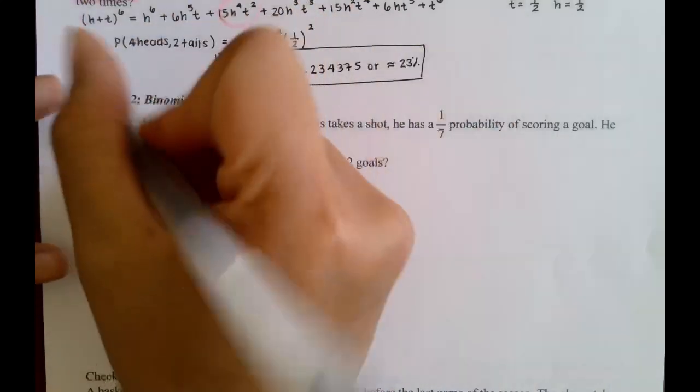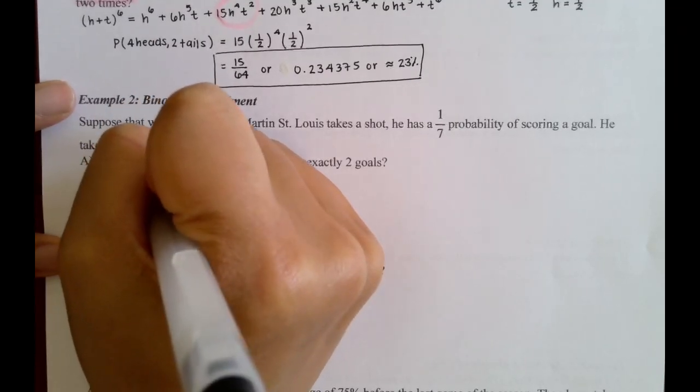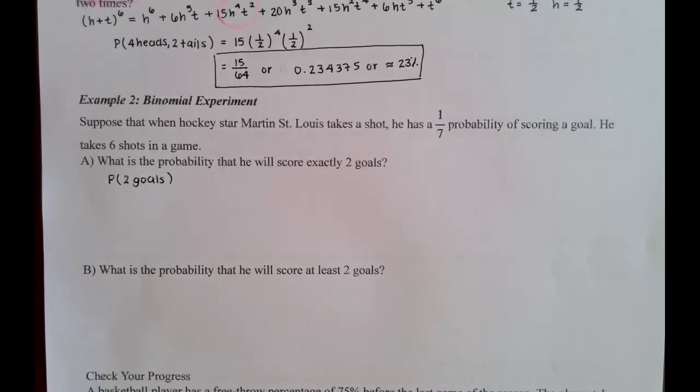All right? So we want the probability of 2 goals. So this is a binomial experiment because there are 2 outcomes. It's either a goal or not a goal. There's a fixed number of trials. We know that he's taking 6 shots in the game. The trials are independent. Generally, things aren't going to change.